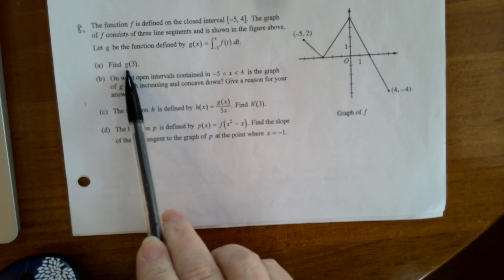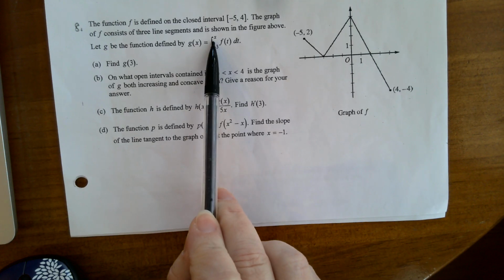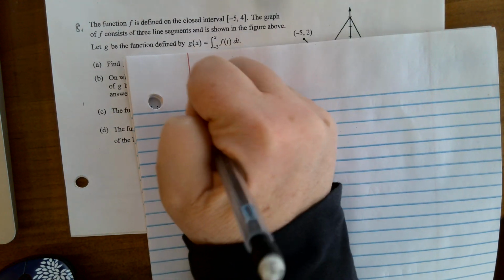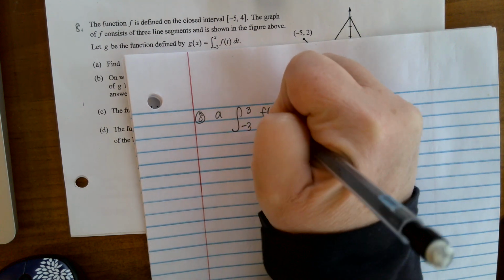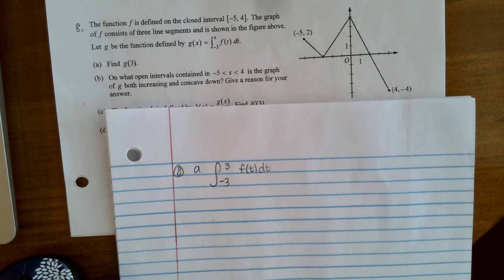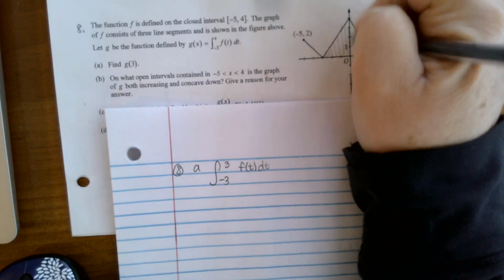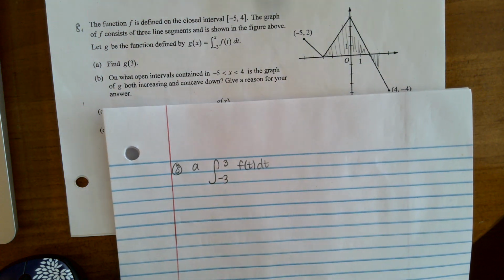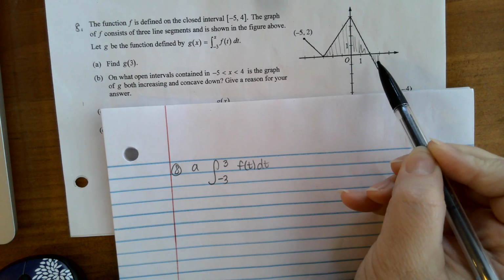Now, they want us to find g of 3. Well, 3 is where the x is, so we want to plug it in where the x is. So we are going to integrate from negative 3 to 3 of f of t dt. Well, integration is just finding the area under the curve. So we need to find from negative 3 to 3. So I need to find the area of this big triangle, and then I need to find the area of this little triangle, and I need to subtract them.